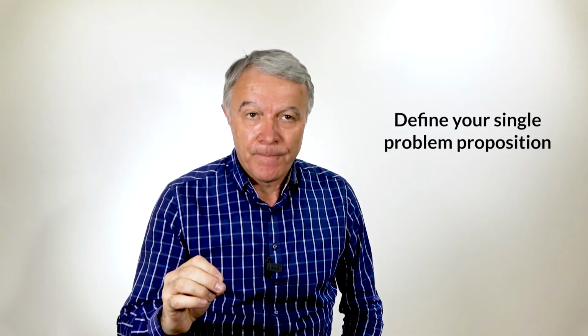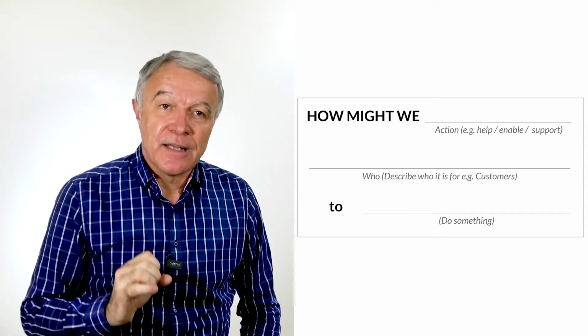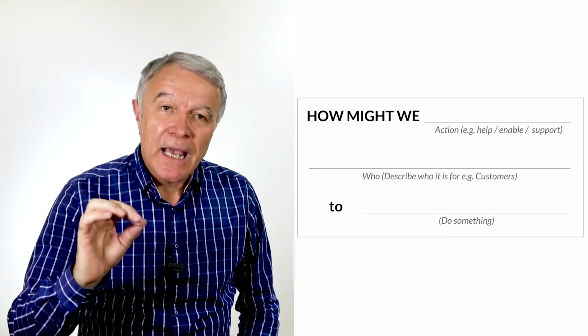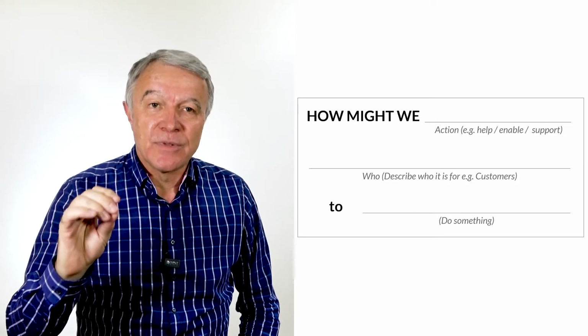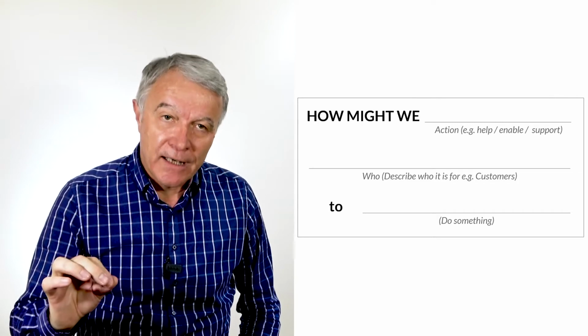And the third set of activities is define your single problem proposition by using statement starter. Now, we need to summarize our ideas into a statement starter to use as a starting position for our project and stakeholder engagement. For this, we use How Might We statement starter template. Here, we are aiming to create an optimistic, human-centered statement that encourages creative and open-minded thinking.